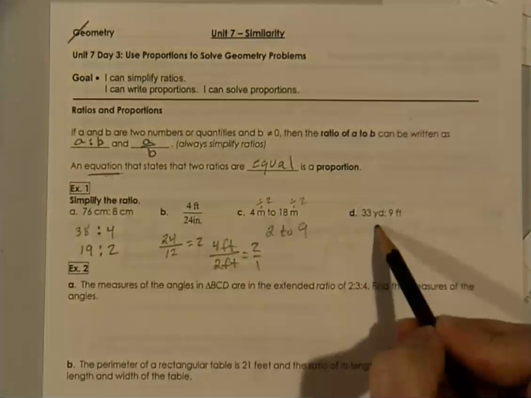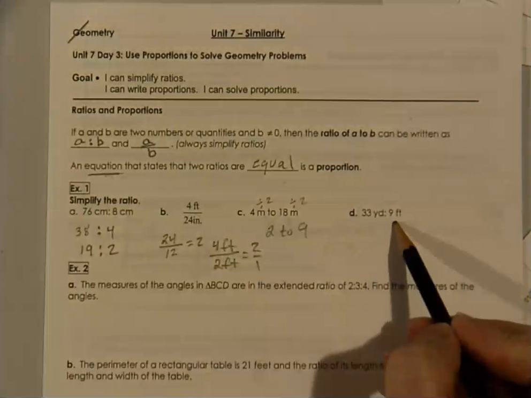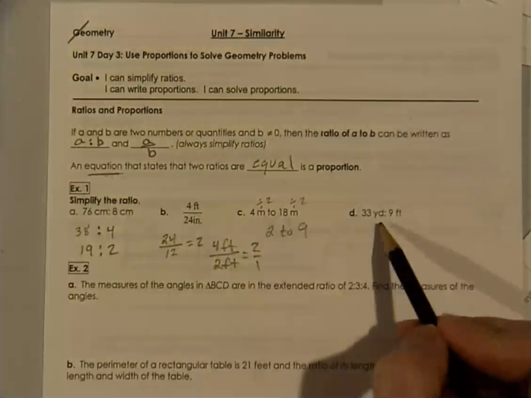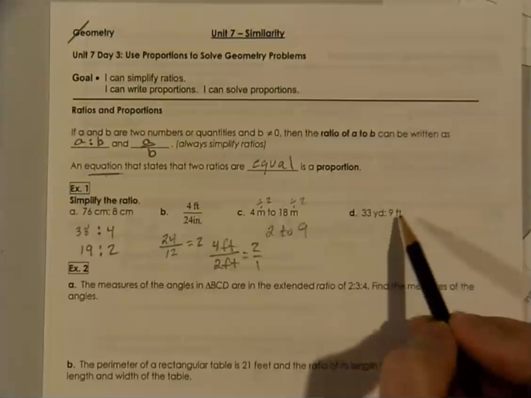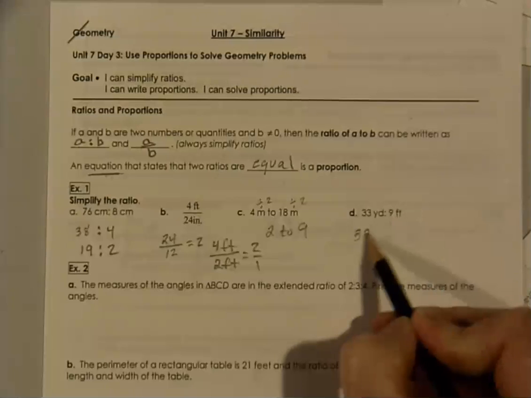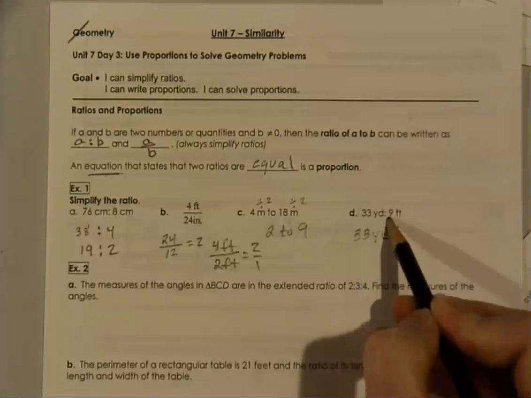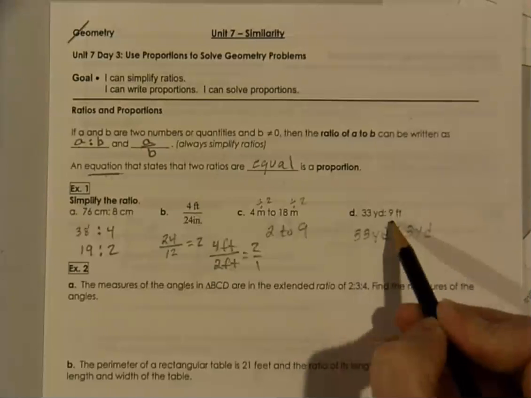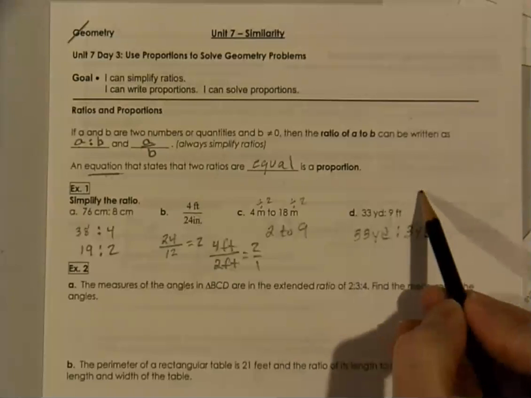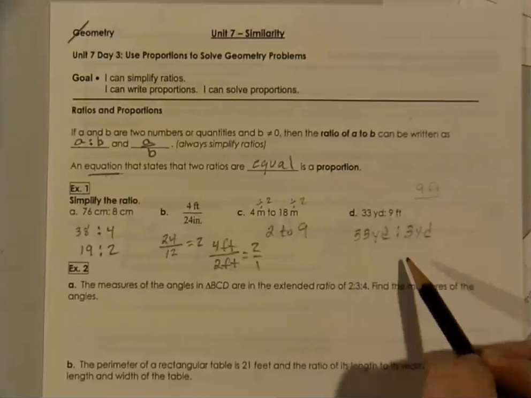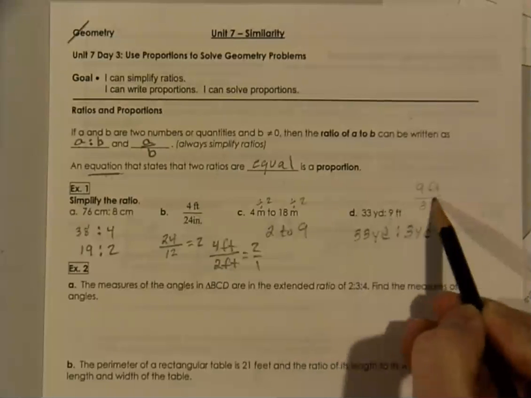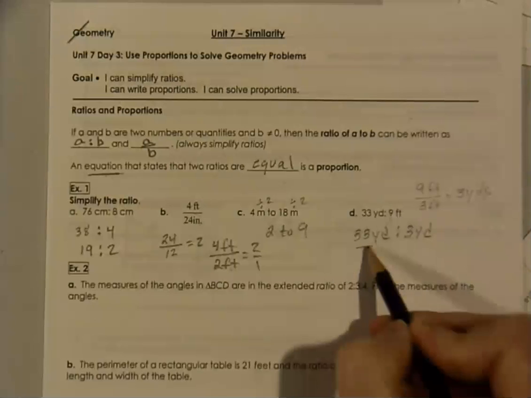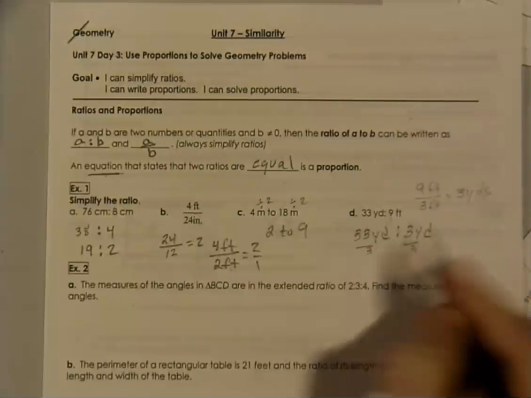Here we have our yards and feet. There are 3 feet in a yard. So again, you can go either direction. You can either change the yards into feet, or you can change the feet into yards, your choice. Here we would have 33 yards and we would have 3 yards. 3 yards are 9 feet. If you have your 9 feet and you divide those into groups of 3 feet, that's going to give you 3 yards. So here we would divide by 3 to simplify it, and we get 11 to 1.